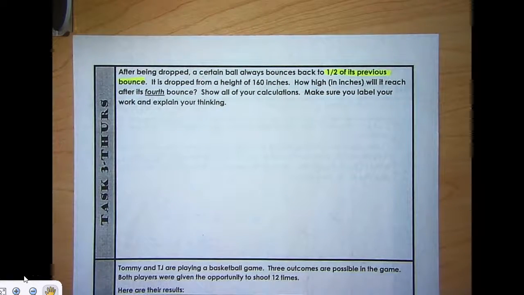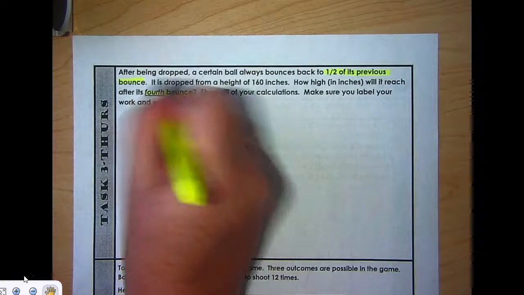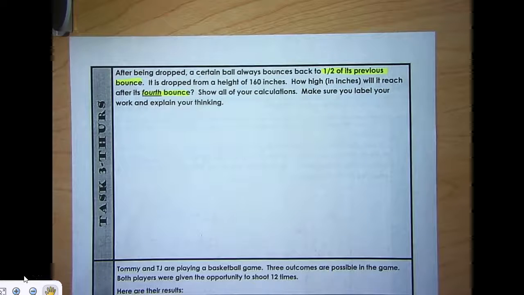If it is dropped from a height of 160 inches, how high in inches will it reach after its 4th bounce? That's underlined, so I feel like that's probably important. Show all of your calculations. Make sure you label your work and explain your thinking.